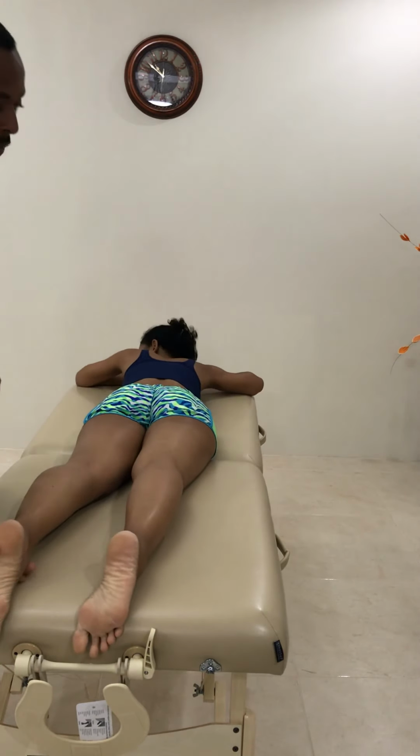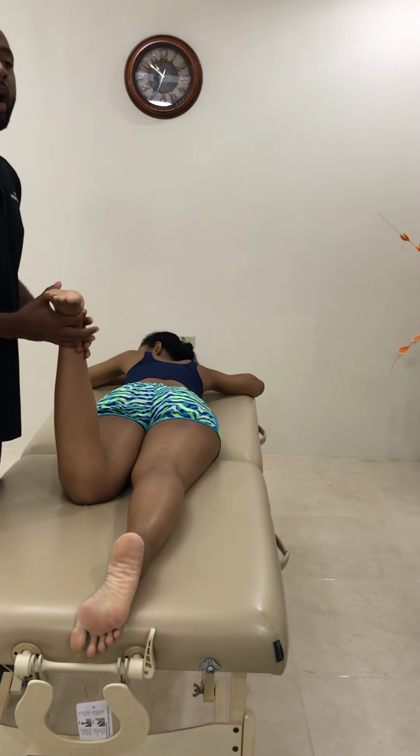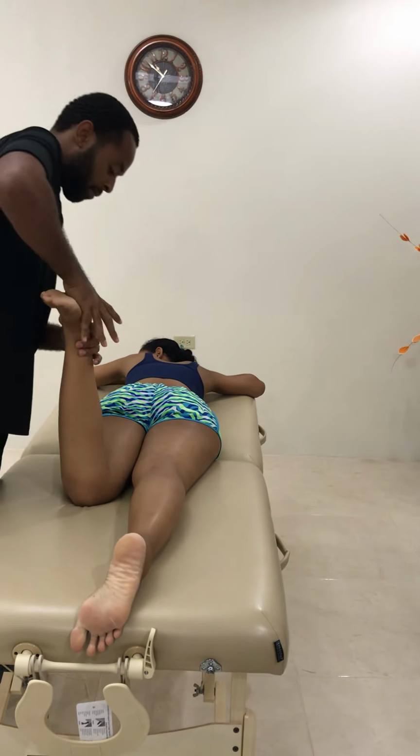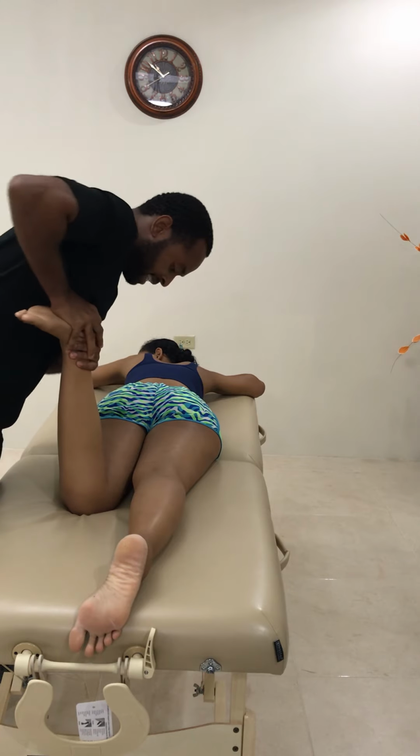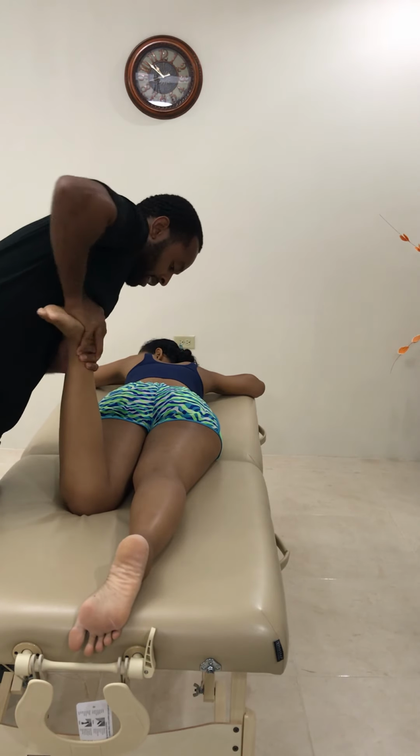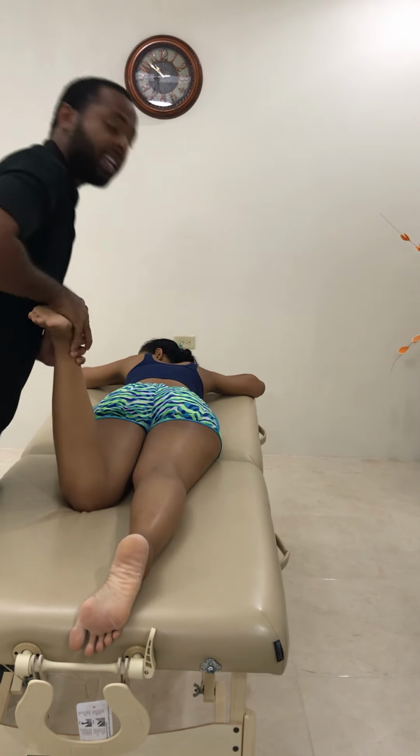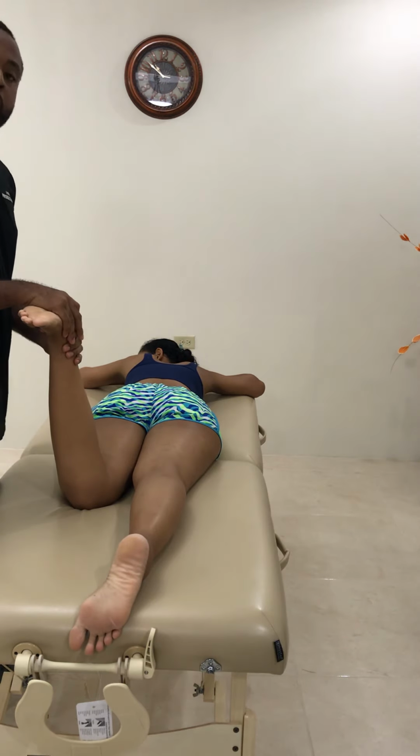To further assess the meniscus, we could also do an Apley's compression. You hold and you apply an axial load and you rotate the tibia on the femur. If the patient complains of pain, that could indicate a possible meniscus injury.